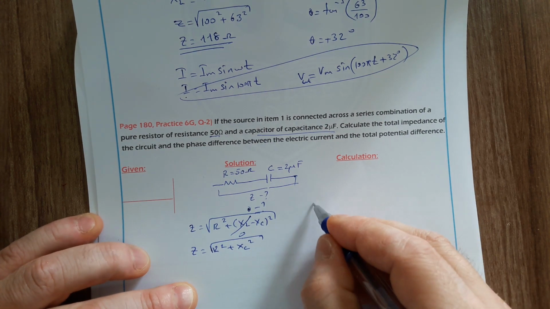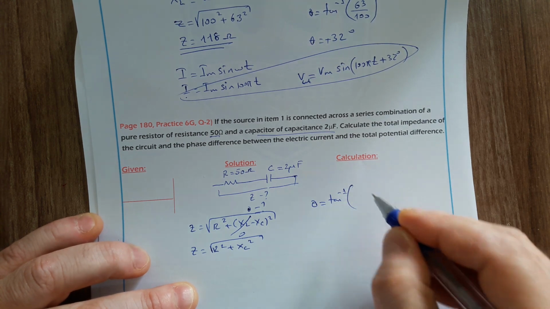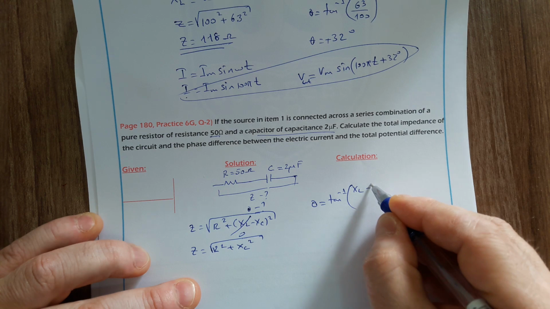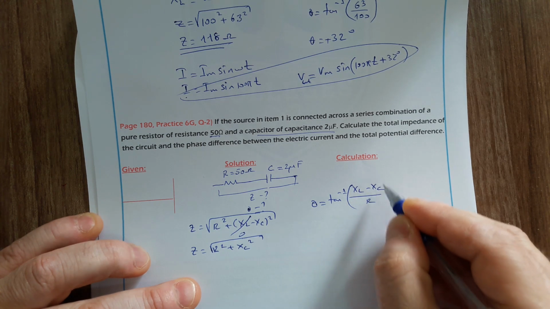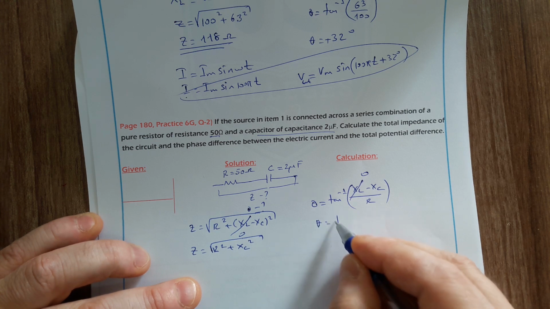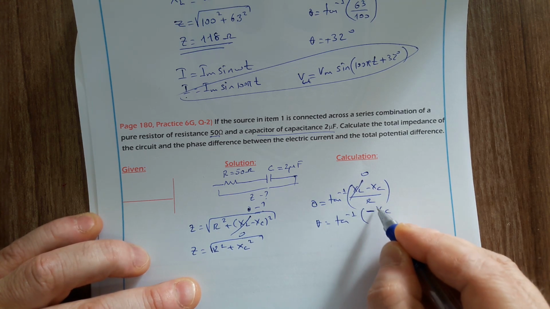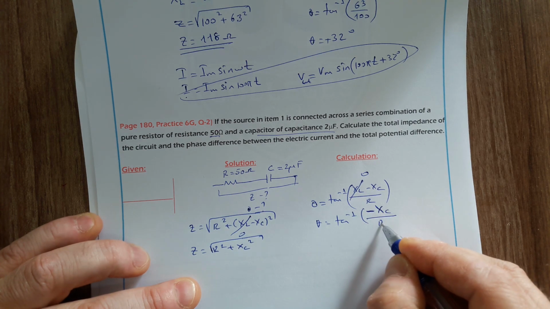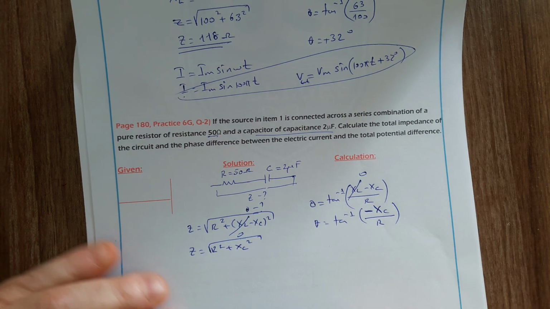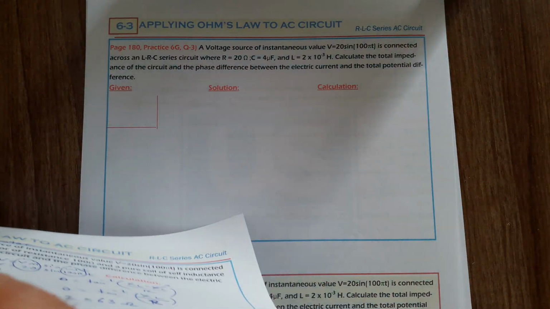For theta, tangent inverse of (XL minus XC) divided by R is the equation. Because XL is 0 in this question, theta is going to be tangent inverse of negative XC divided by R. Don't forget this negative, this is important. Okay, first we should get what XC is. Okay, we will calculate XC.